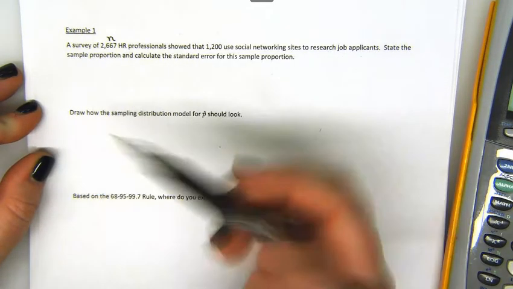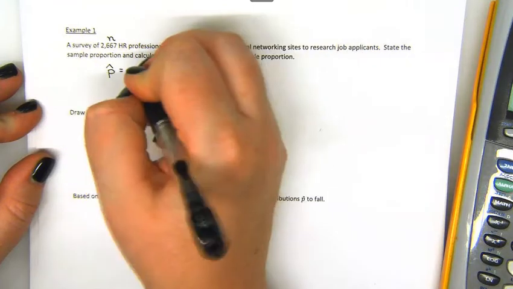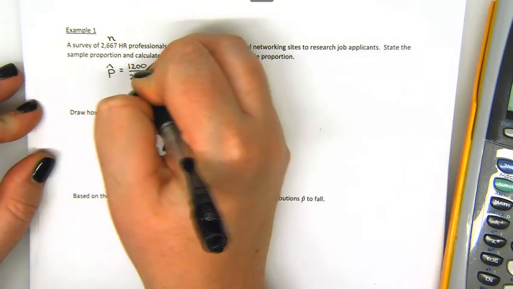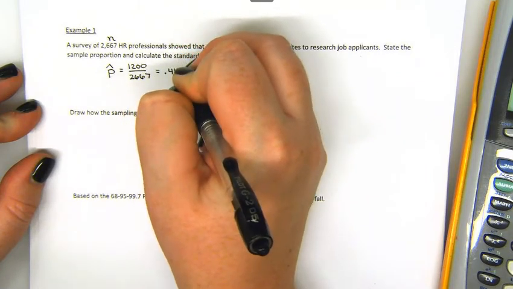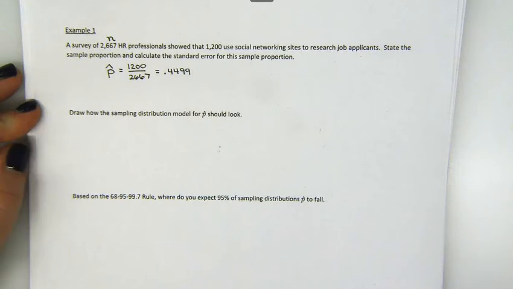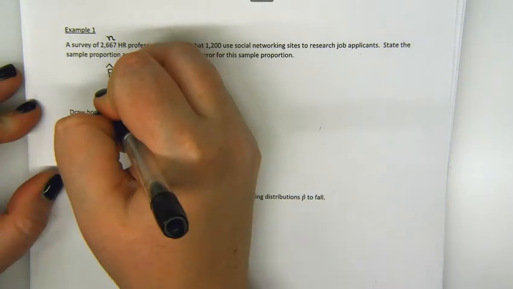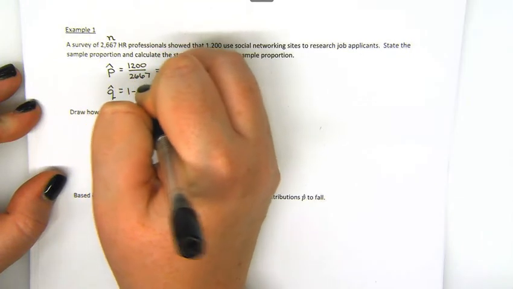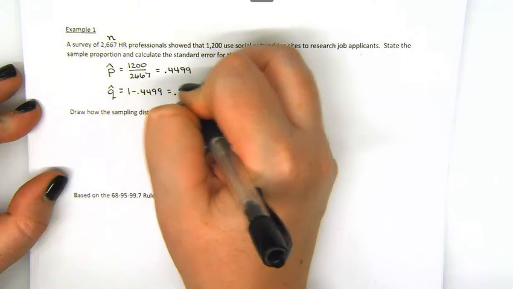So stating our sample proportion, we have this sample proportion of 1,200 out of 2,667, which should be 0.4499. And then typically with these, we're always going to need the opposite of it too. So let's go ahead and grab q hat, which is just 1 minus that value, which is 0.5501.